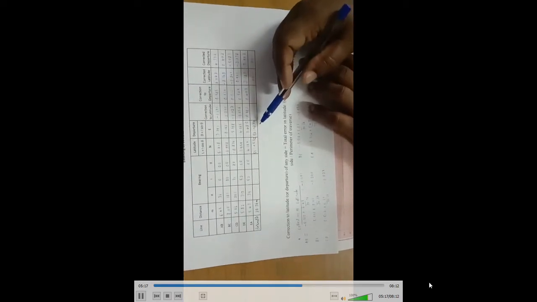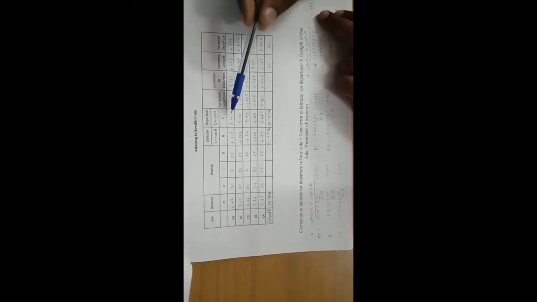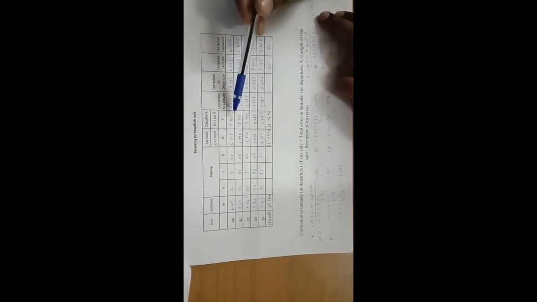Similarly departure also, AB. Here the total error is minus 2.754. For correction it is taken as positive, plus 2.754 into 6.45, the length of the AB line, divided by 30.36, the perimeter, that equals 0.585. Here the correction is plus, so to the departure 3.791 meter, add the 0.585 meter, that becomes the corrected departure, that equals 4.376. Similarly correct all the latitudes and departures by using Bowditch rule.